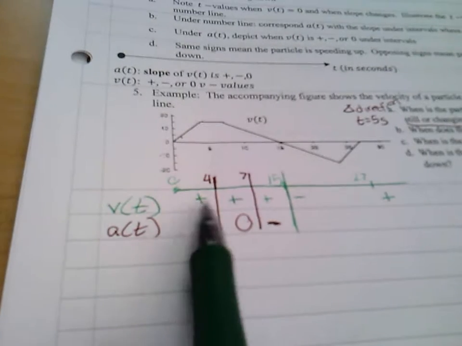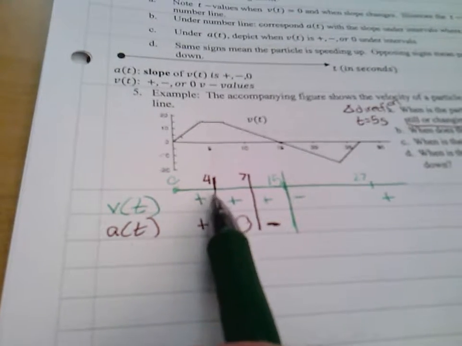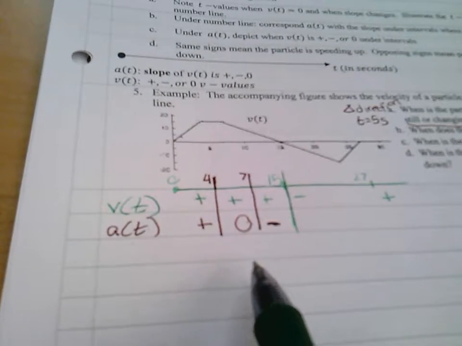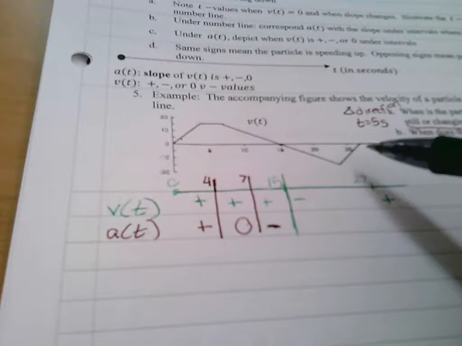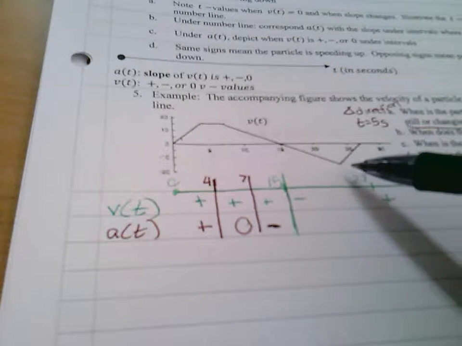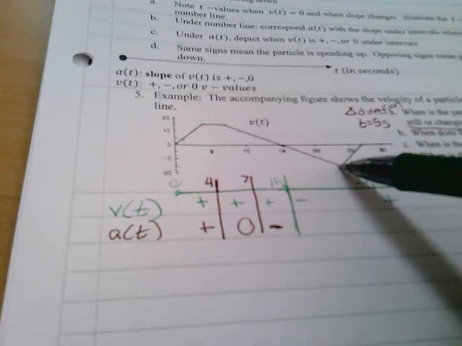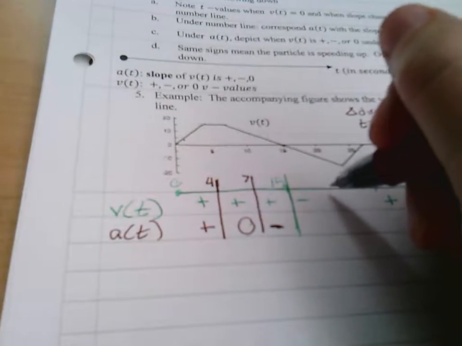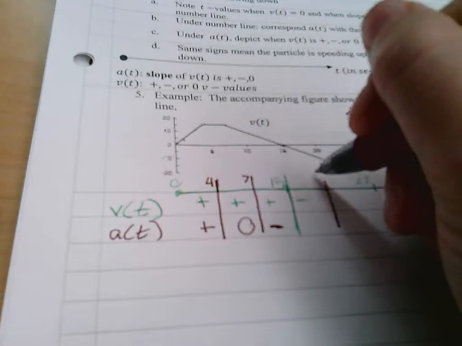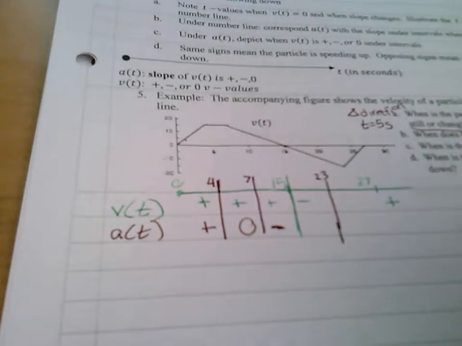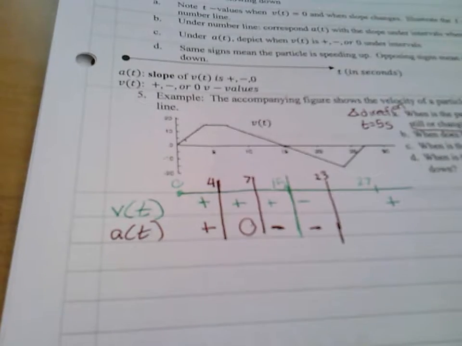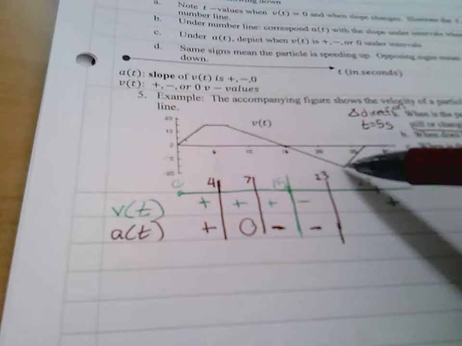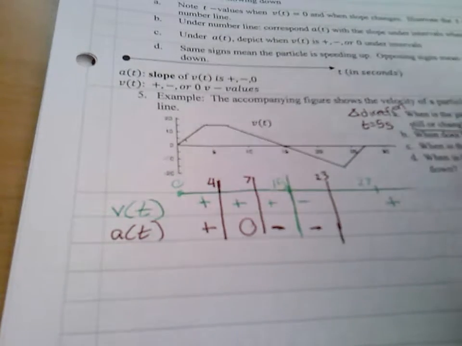Okay, so while I'm putting this in, you're going to see why velocity is positive from 0 to 15. Now we're going from 15 to about 23. That's when the slope's changing, to 23, so still negative. 23 to 27, velocity is negative, and acceleration is positive because you've got a positive slope.